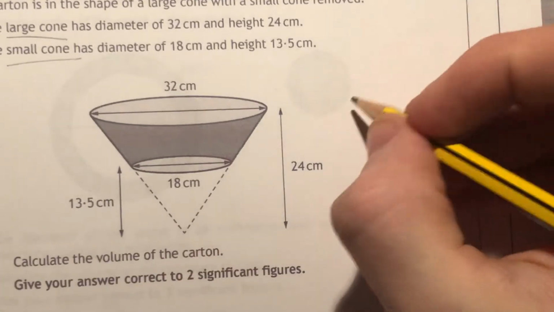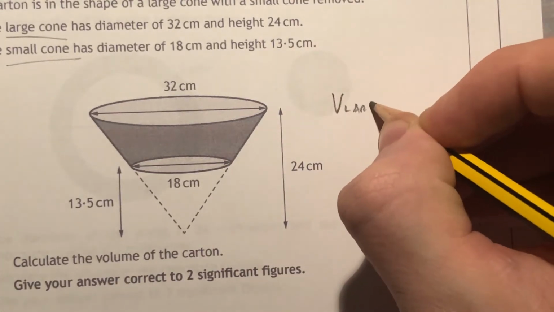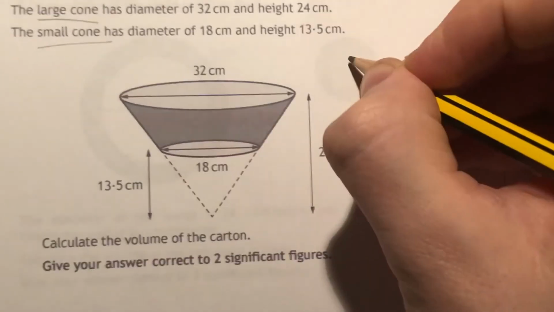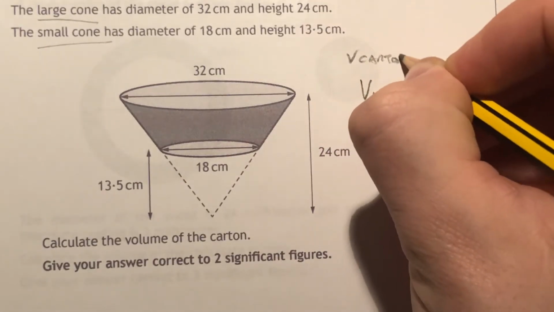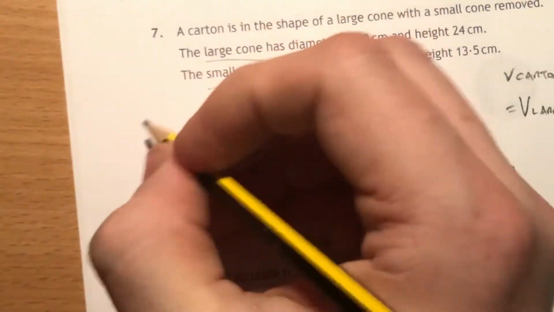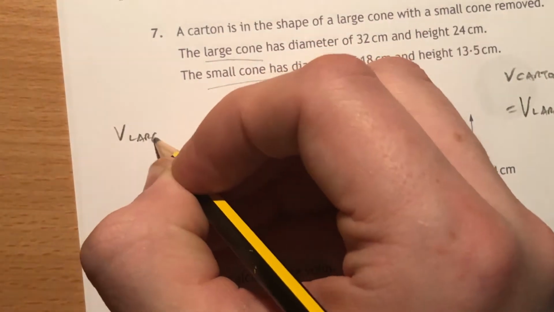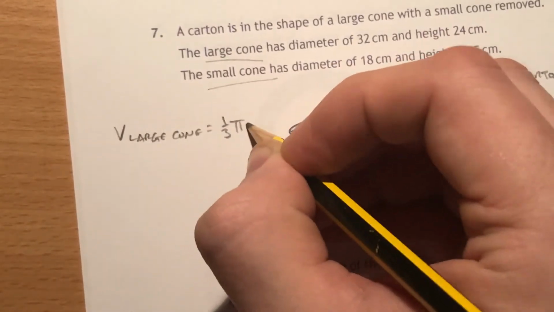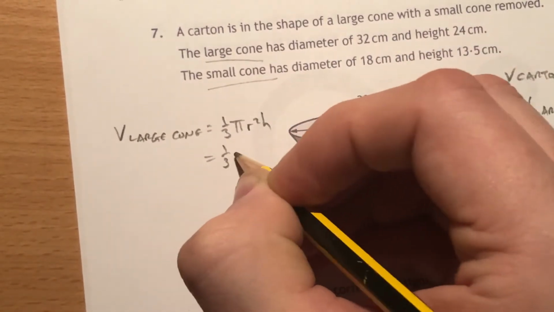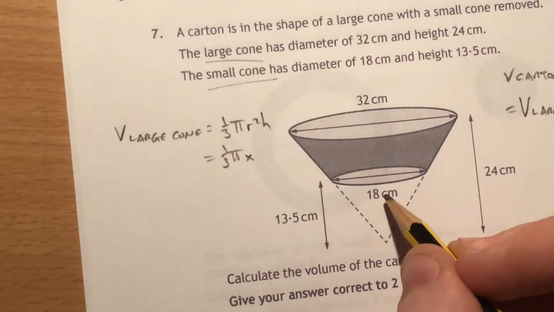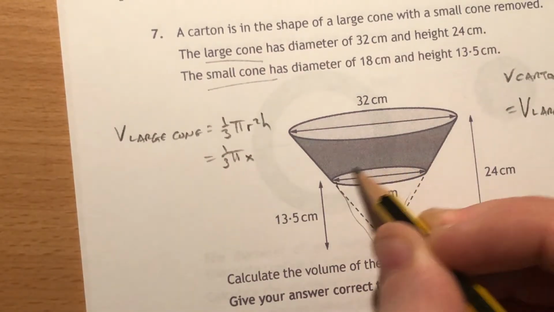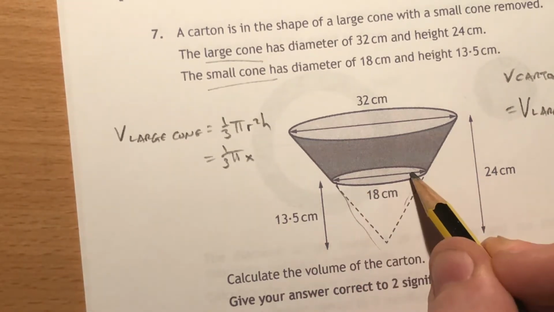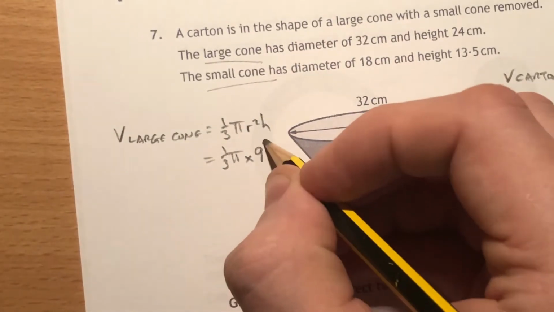So we know it's going to be volume of the large cone minus volume of the small. So that's the volume of the carton. Okay, so over here, volume of the large cone is 1/3 pi r squared h. So 1/3 times pi. The radius of the small cone, this bit at the bottom here, the diameter is 18, so that must be 9 squared.